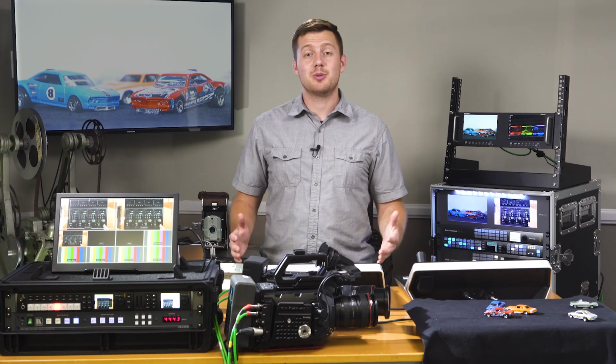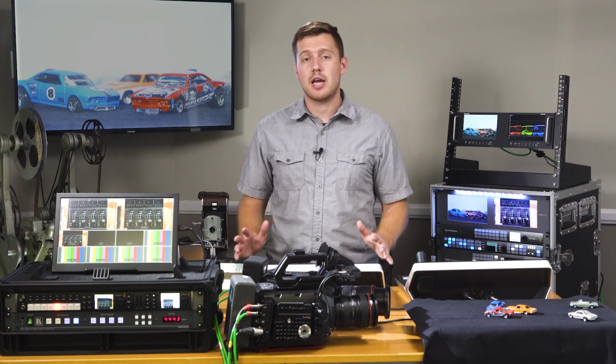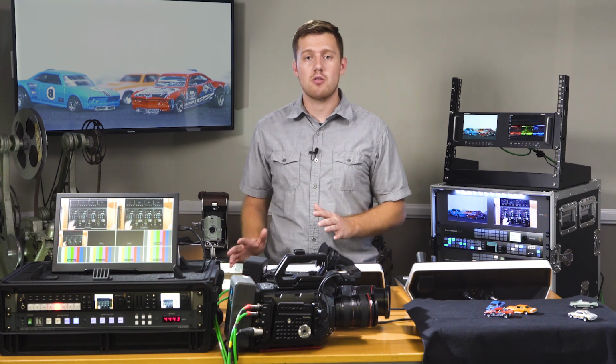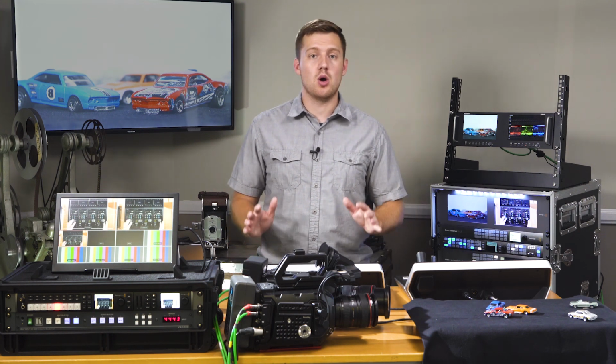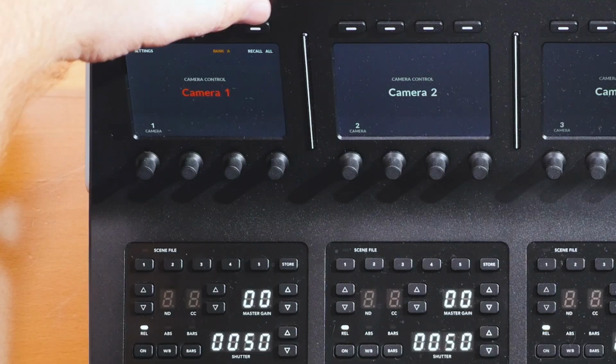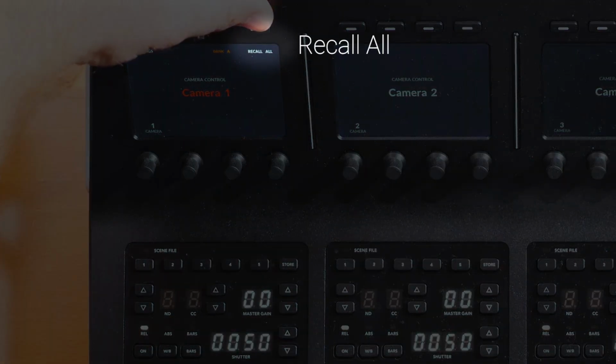An easy way to duplicate this look across all of your cameras quickly is to use the software to copy and paste it to all of your other cameras. The Recall All button comes in handy when you need to recall the same look for multiple cameras at the same time.